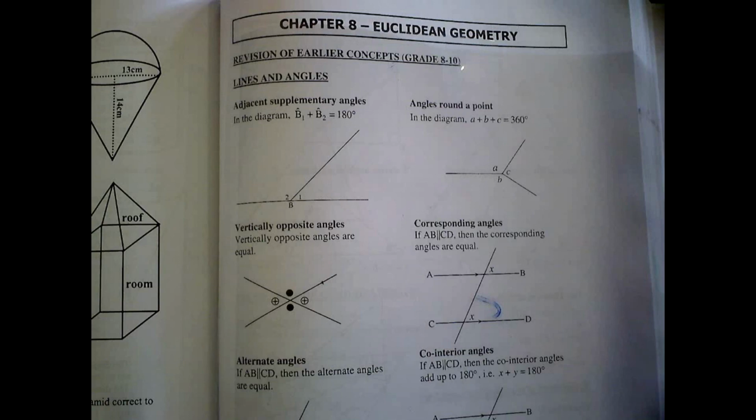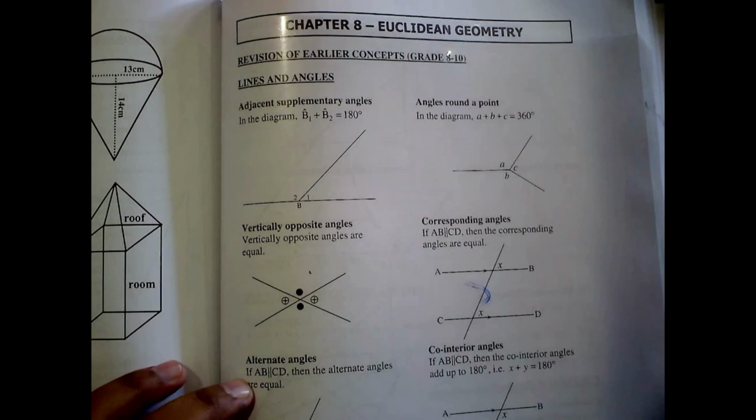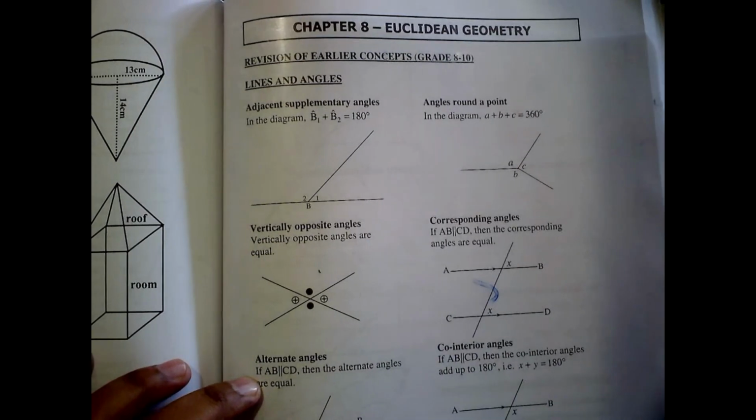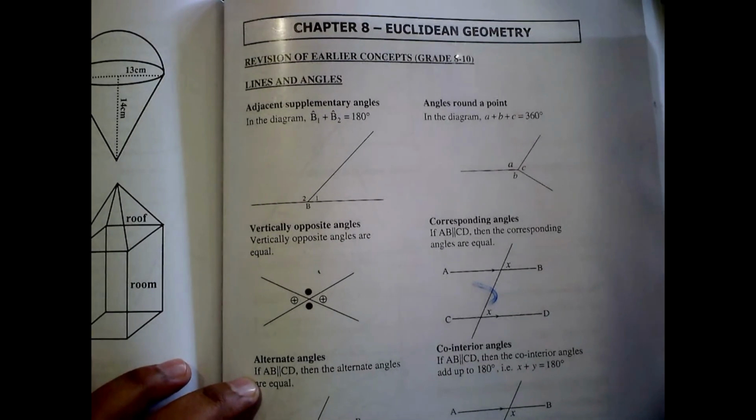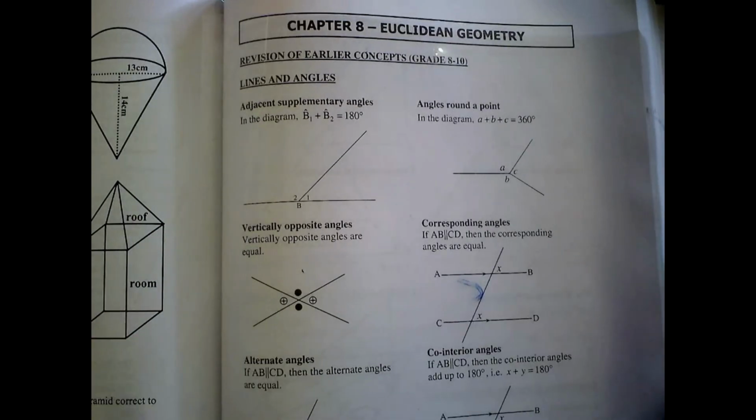Right, so we go to Euclidean geometry. Euclidean geometry, you just basically must go to page 207 and recap all the stuff. Now, the whole thing about geometry is, what do you see?